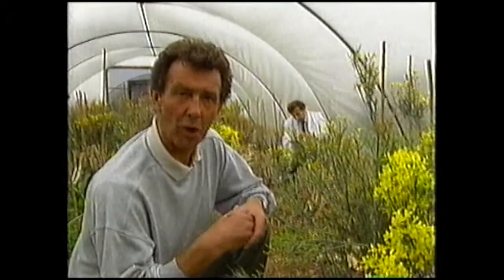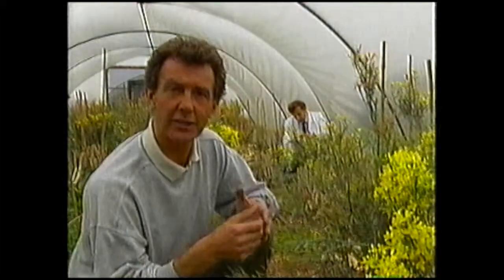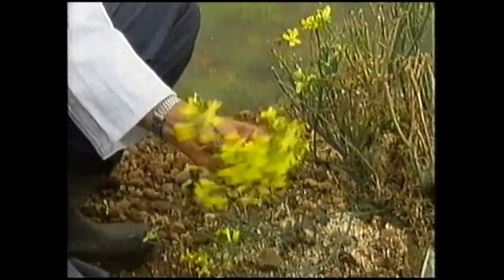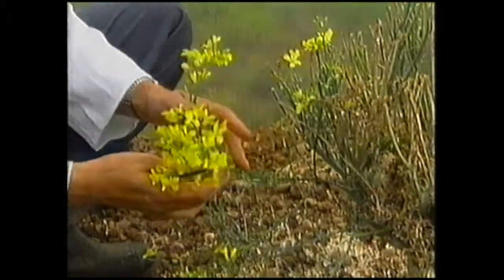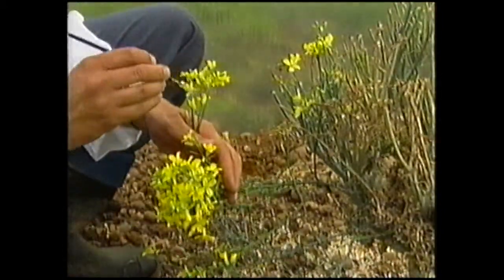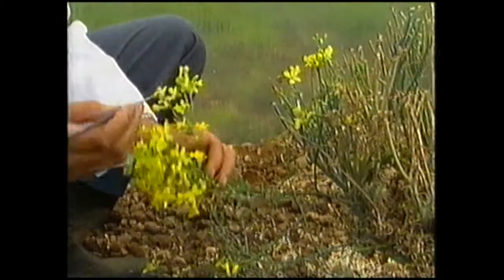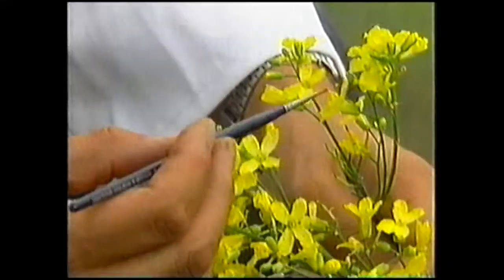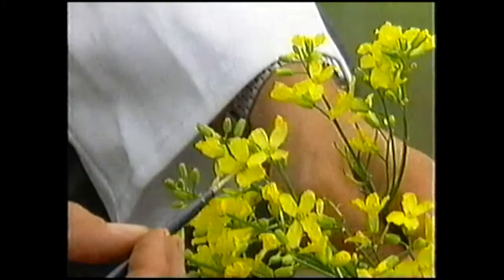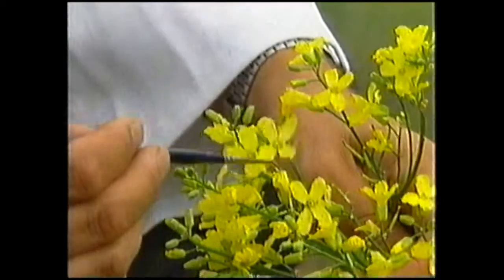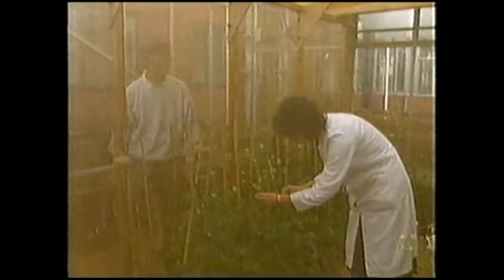Genetic information in pollen and in the eggs of plants can come together to produce the seed for new plants. The new seed will contain genetic information from both parents. The genetic information is carried in the chromosomes, one set from each parent. There are other ways of bringing together genetic information.